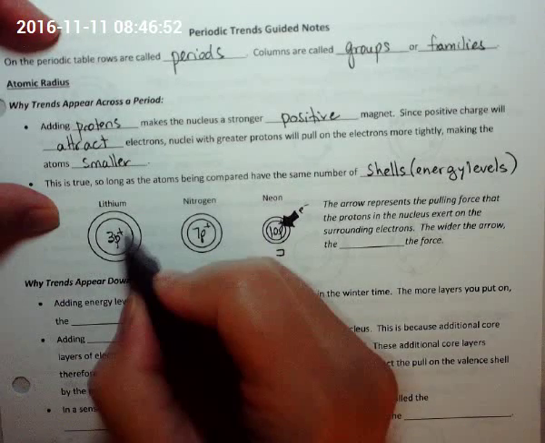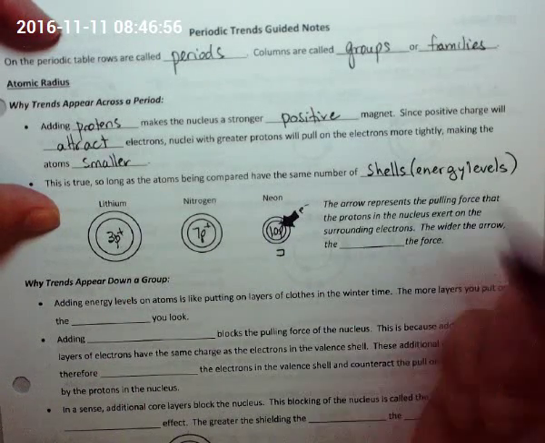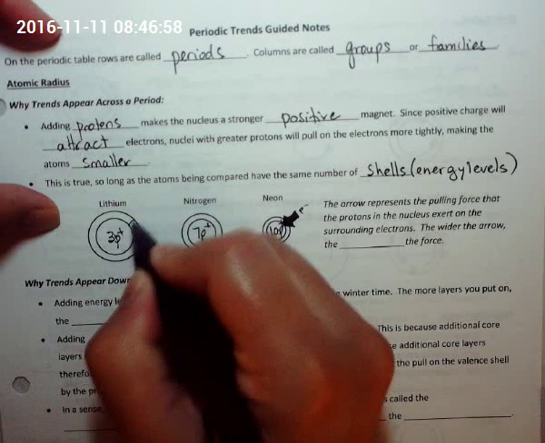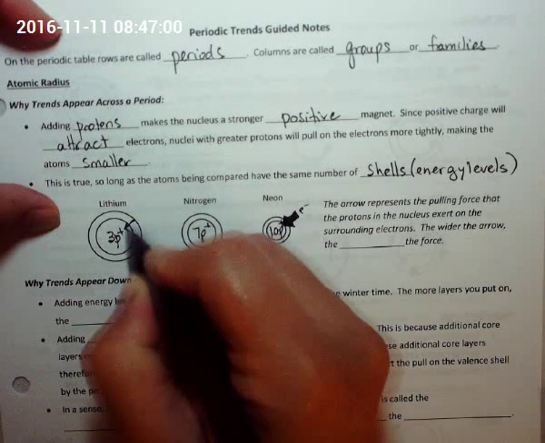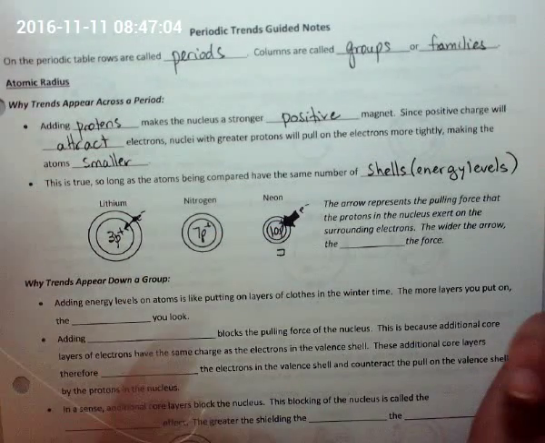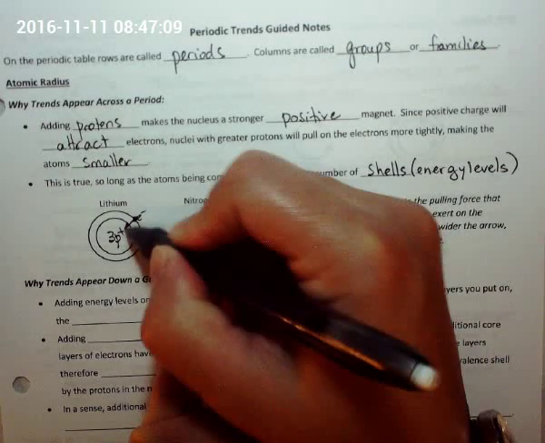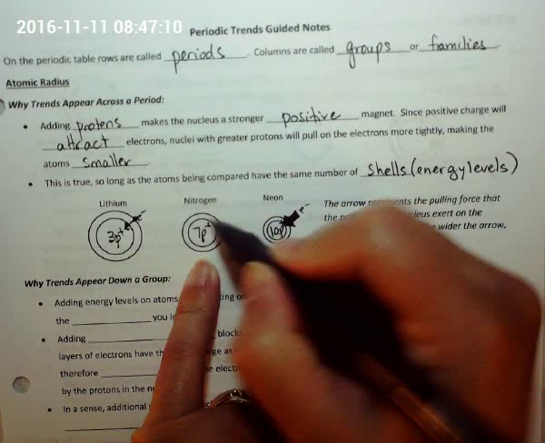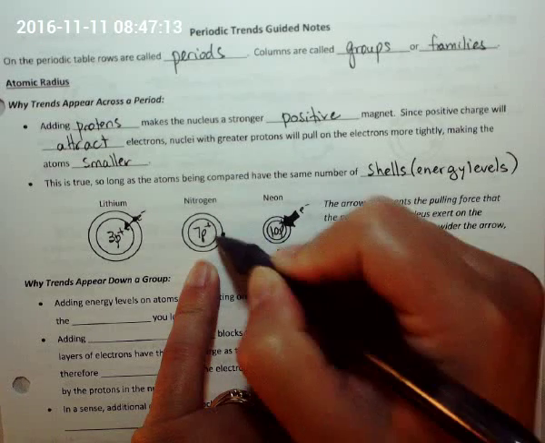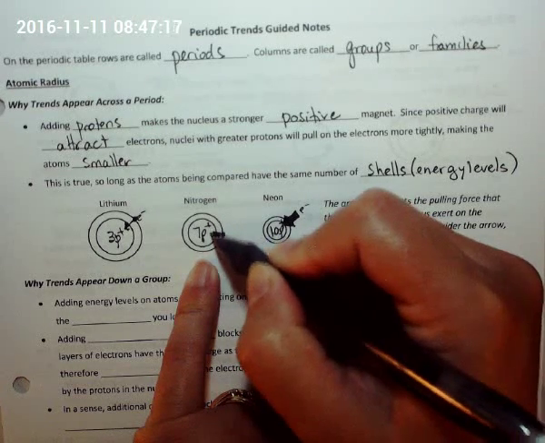And then over here, what can we say about that inward force? It's less, so I'm going to draw just a thin little arrow going in, and there's the electron that's on the ring. And what about in nitrogen? It's kind of in the middle, so we'll draw it like an intermediate sized arrow. Not as fat as the neon one, not as thin as the lithium one.